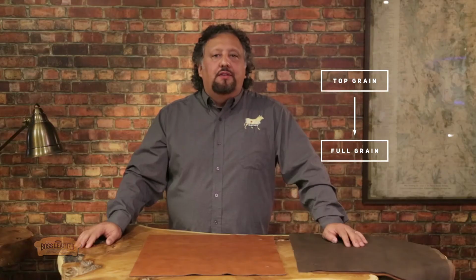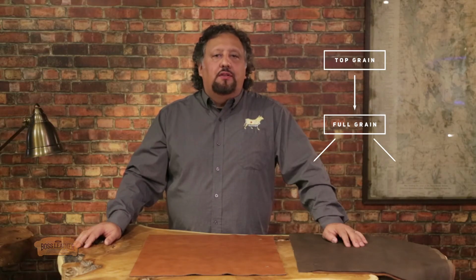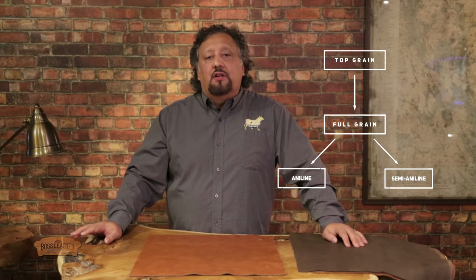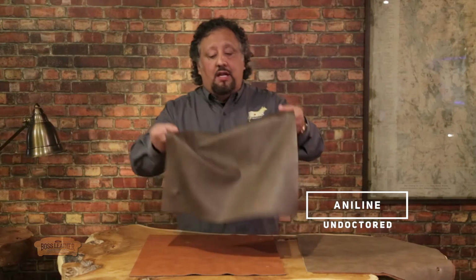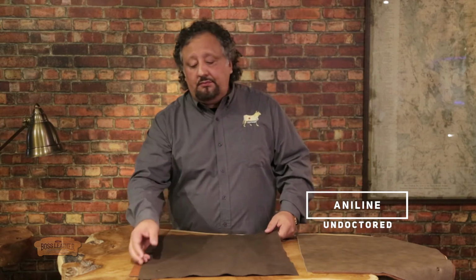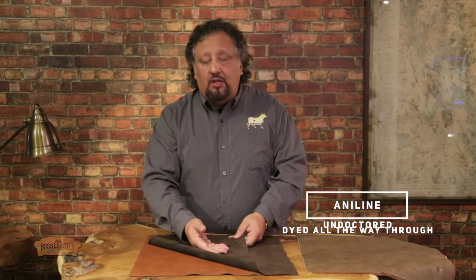Top grain leather also originates two other very popular types of leather. One is called aniline leather, and one is called semi-aniline leather. Aniline leather is basically a dyeing process. A lot of the full grain leathers are also regarded as aniline. Again, this may add a little bit of confusion, but to put it simply, aniline leather is totally undoctored. If you take a look at this hide, which is aniline and also full grain at the same time, you'll find that it's dyed all the way through.